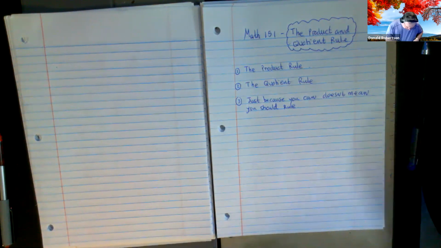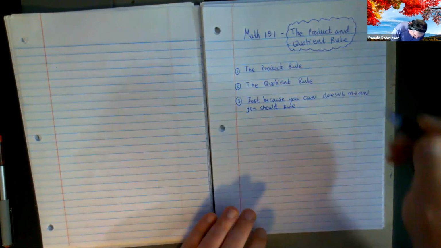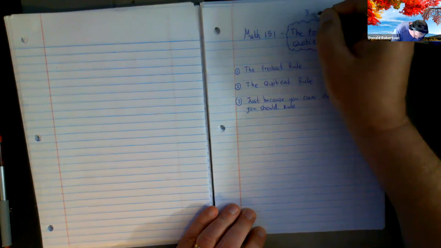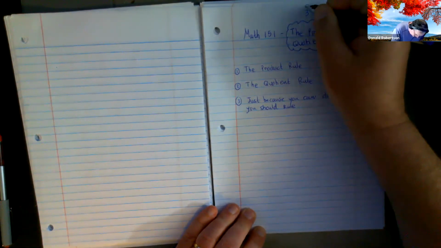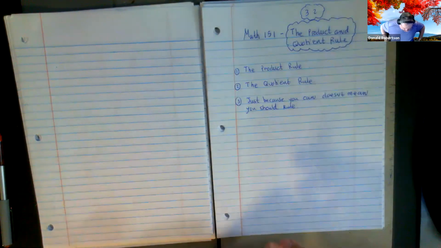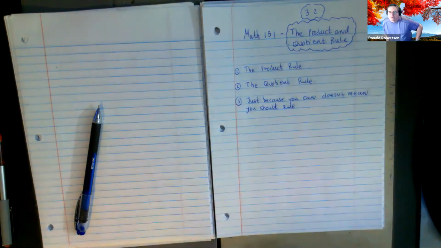Let's get started on our new topic. We are going to be doing section 3.2, which I forgot to put here. And we're going to look at what are called the product and quotient rules. Right now we know one rule, it's called the power rule. That's the only rule we really know. And we've been using it a lot: multiply by the power and reduce the power by 1.